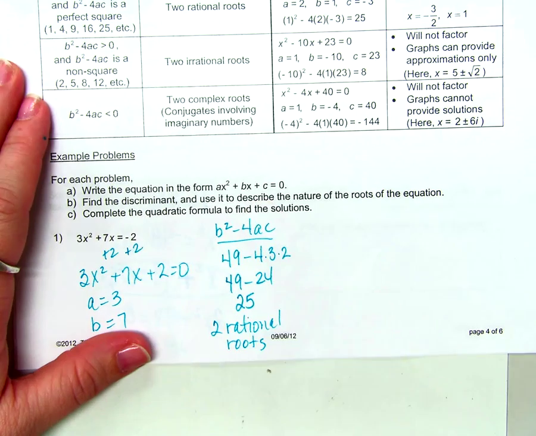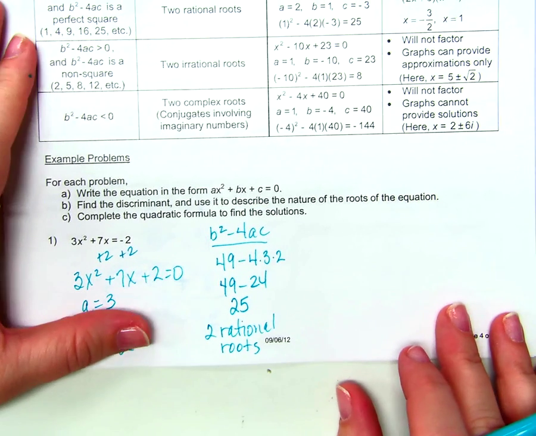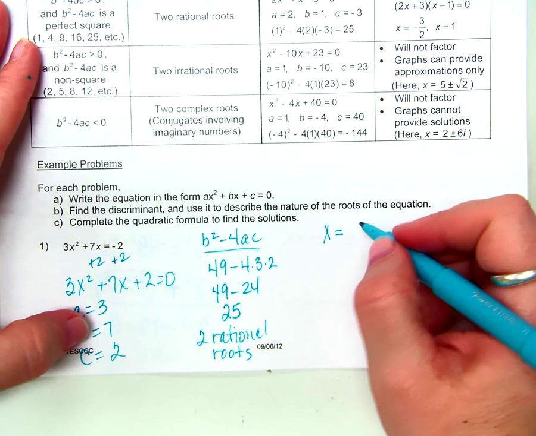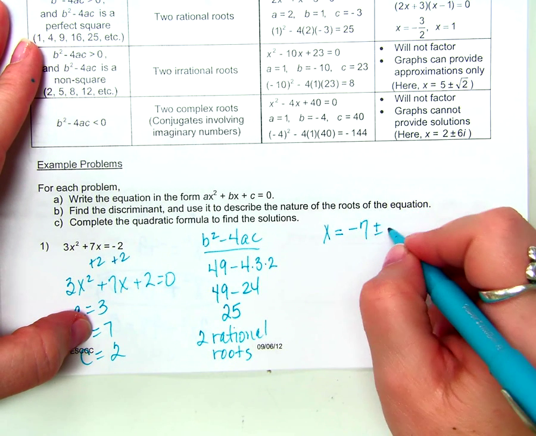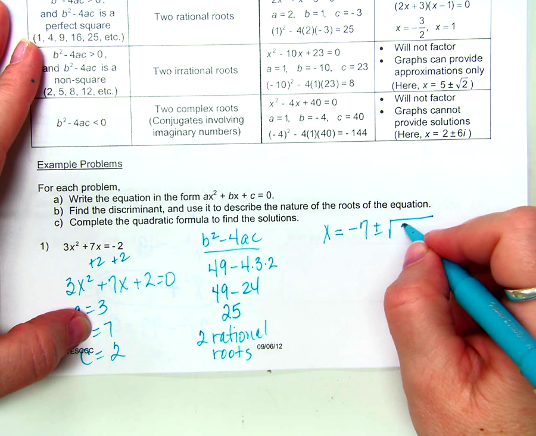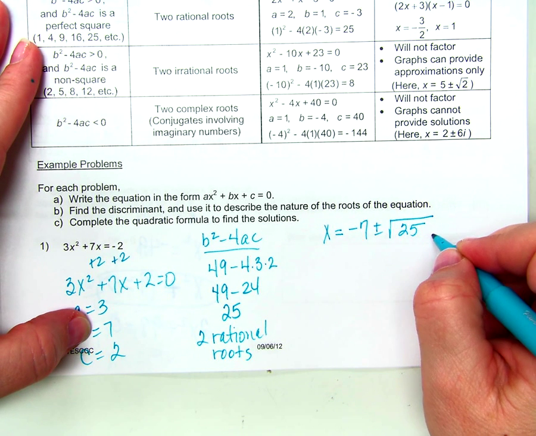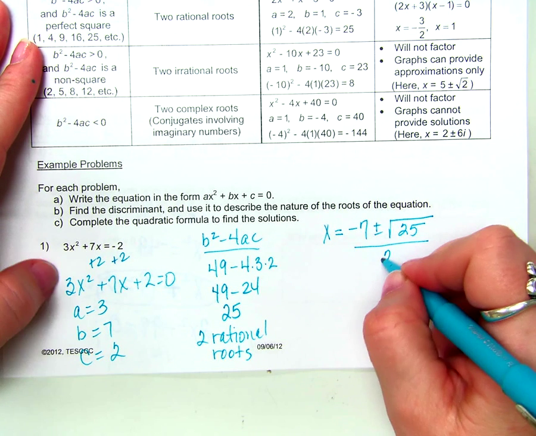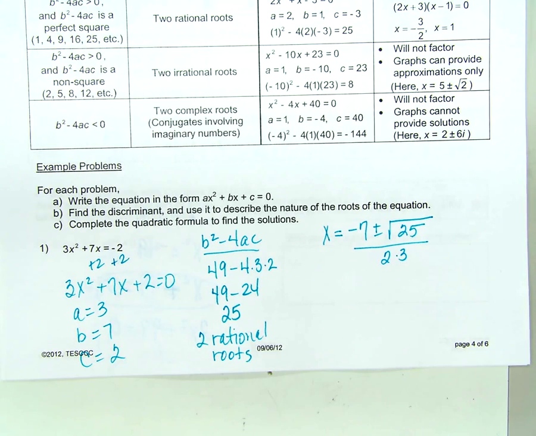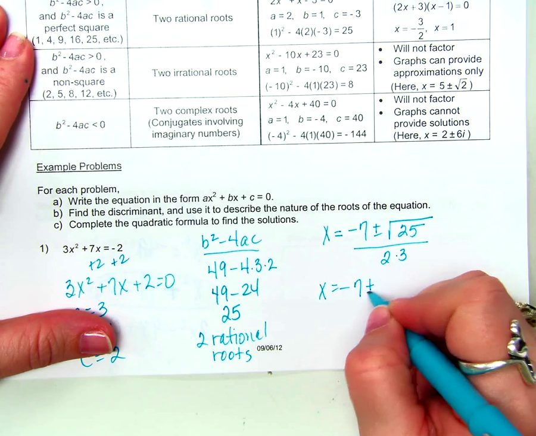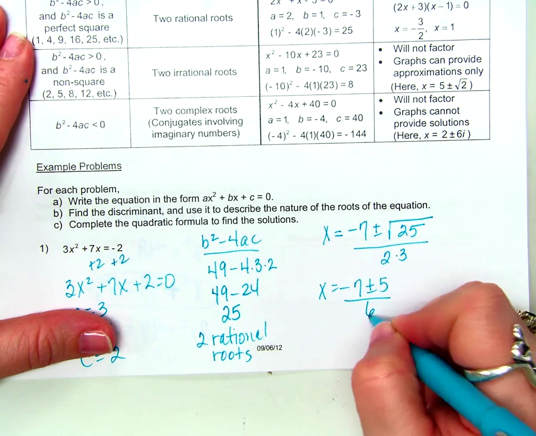And then part C says solve, right? Complete the formula to find the solutions. x equals negative b plus or minus the square root. You guys are pre-AP, so I'm going to skip a step here and just put in 25. Everybody see where I got that? All over 2a. Negative 7 plus or minus 5 over 6.